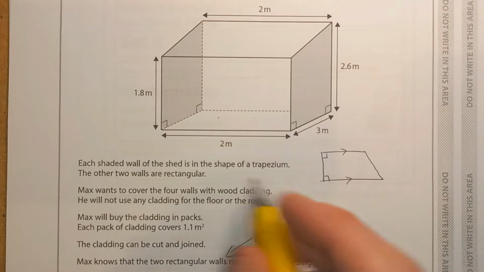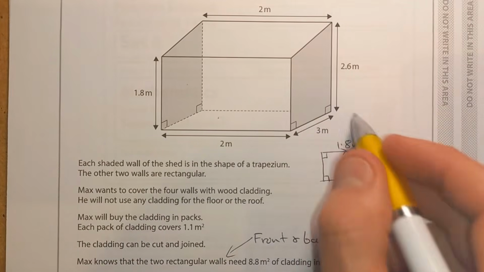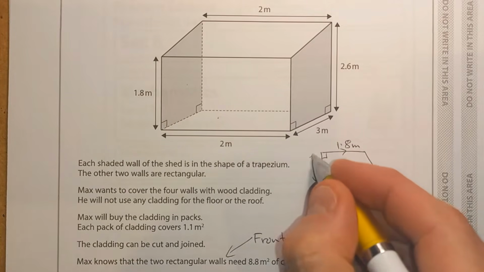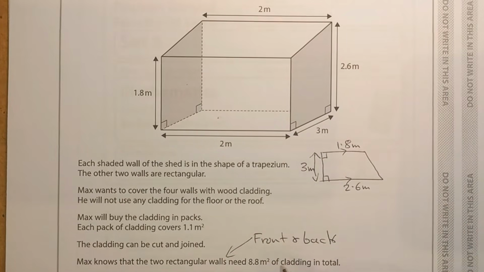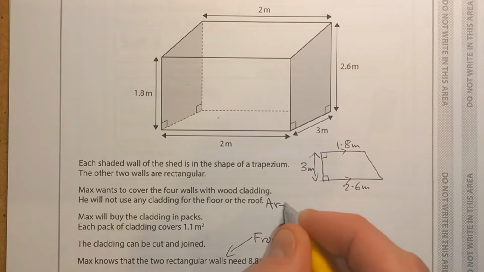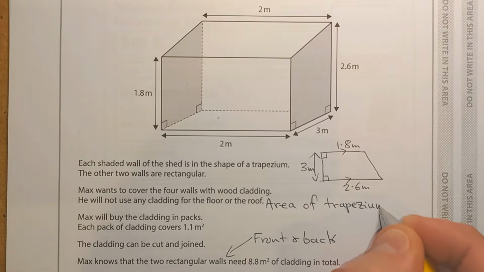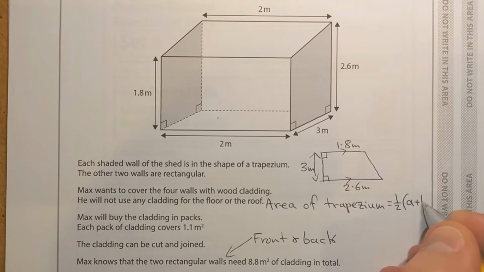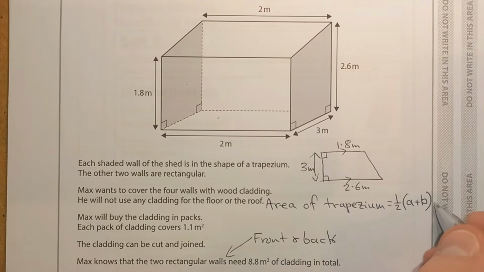So if we just add the measurements on here, this bit is 1.8 meters. This bottom bit is this length here, 2.6 meters. And the height, because we've now twisted it round, is actually this distance, so 3 meters. Now, the area of a trapezium is a half of A plus B, where A and B are the opposite parallel sides, and then we multiply it by the height.